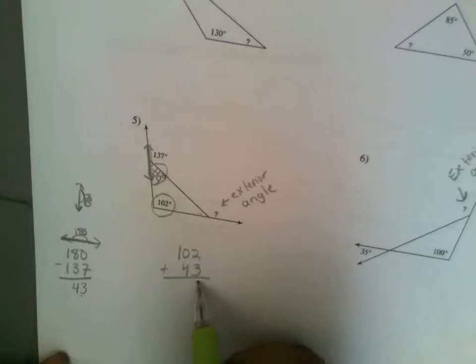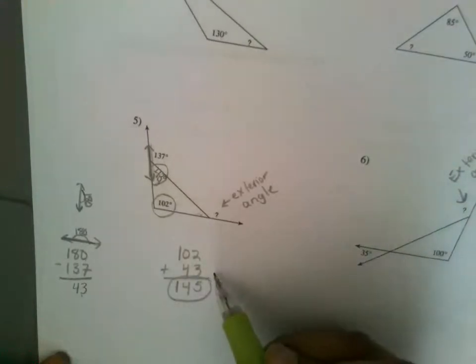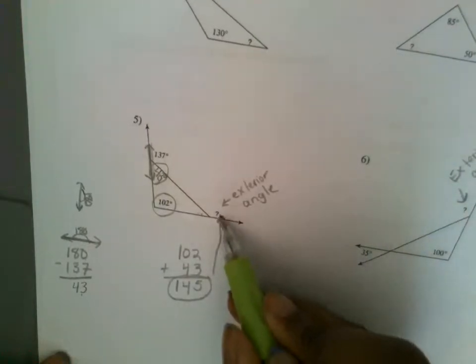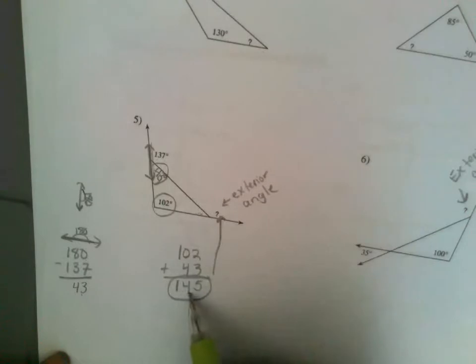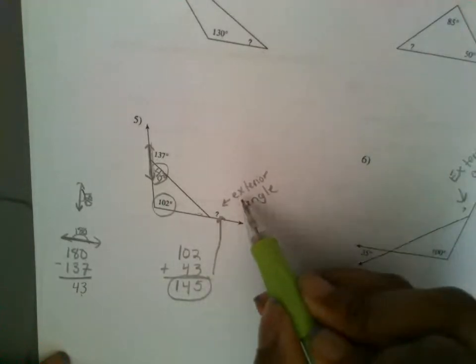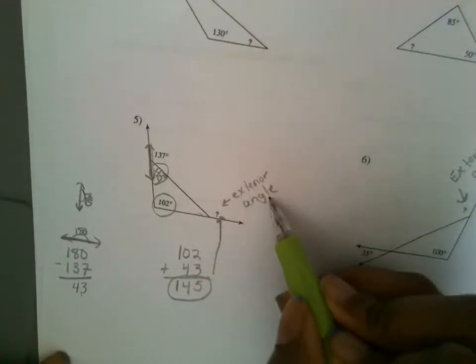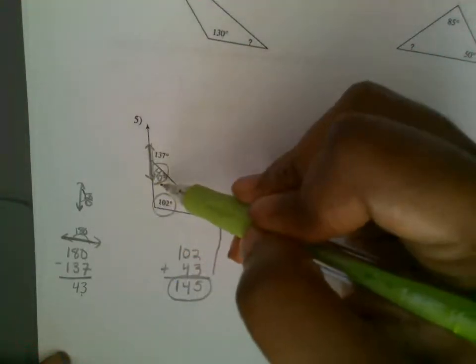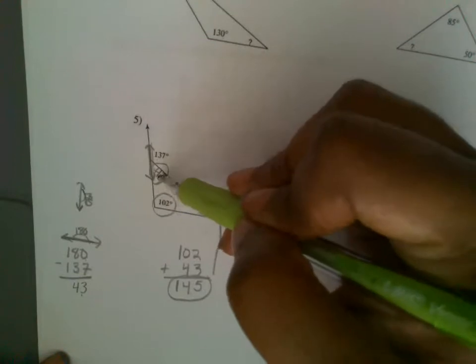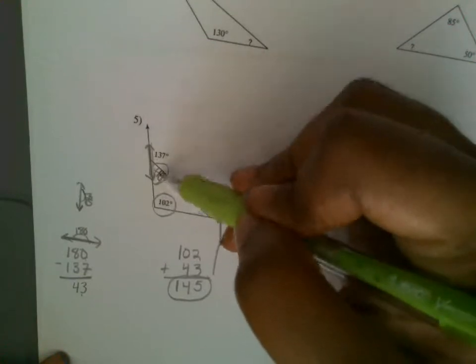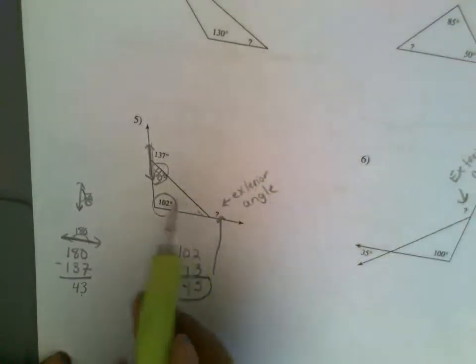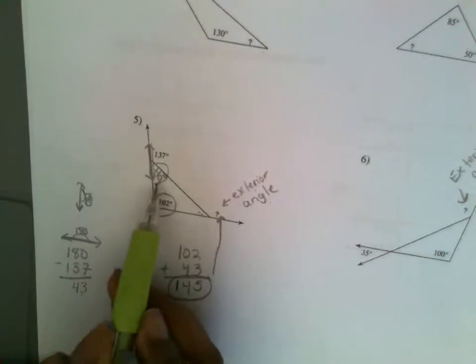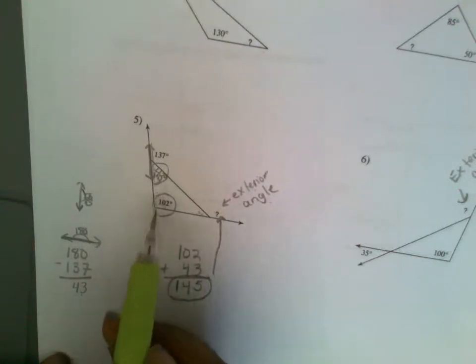This gives me 5. This gives me 4. This gives me 1. So this is my answer for this angle right here: 145. So the measure of the exterior angle is always going to be the sum of the two opposite interior angles. Not the one that's beside it, but the two that are opposite of it.